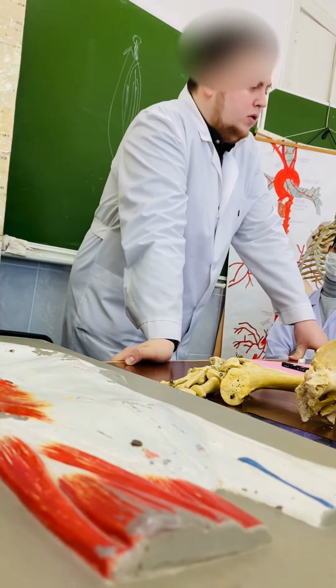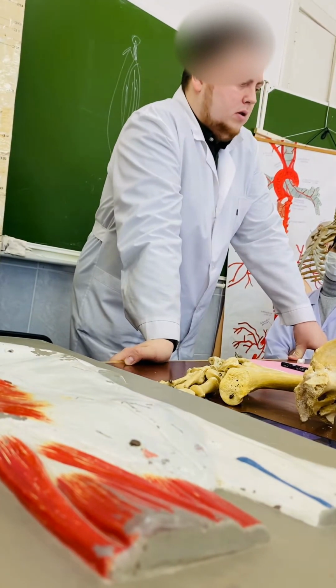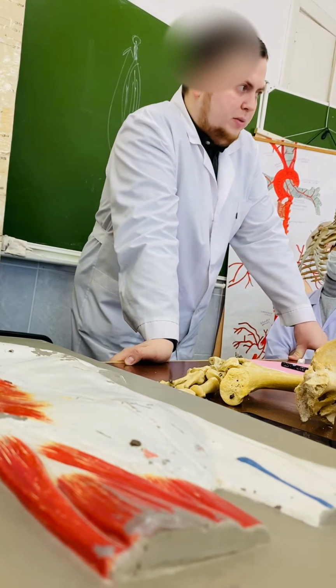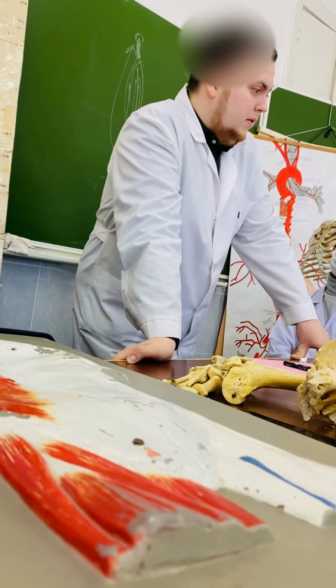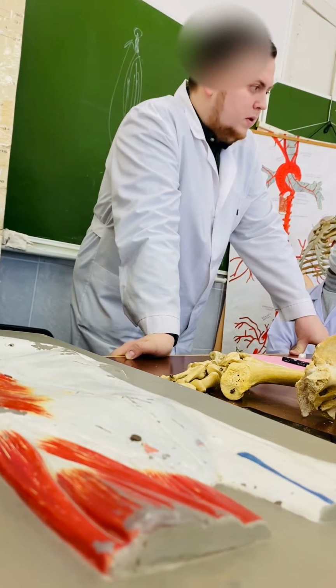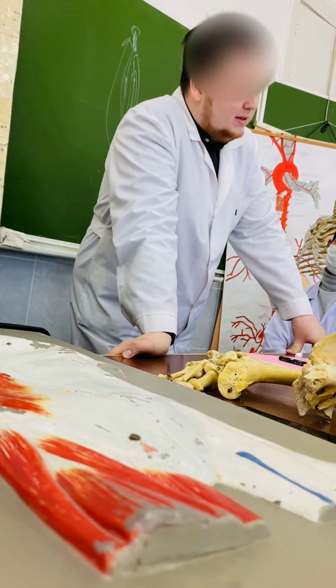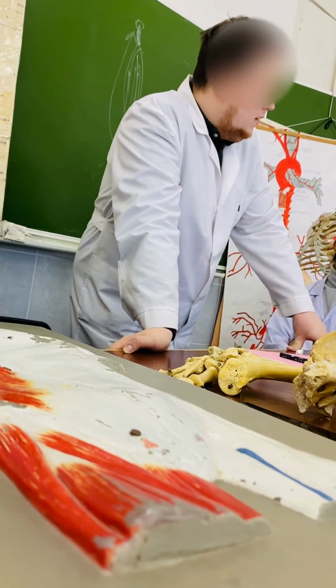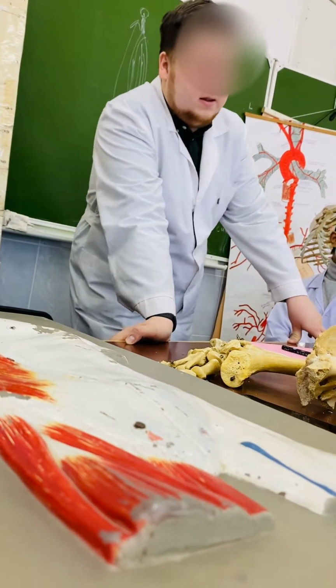And also you have to know about the word fascia. Have you heard about fascia before? So what is fascia? Not facial muscles. Deep fascia and so on.